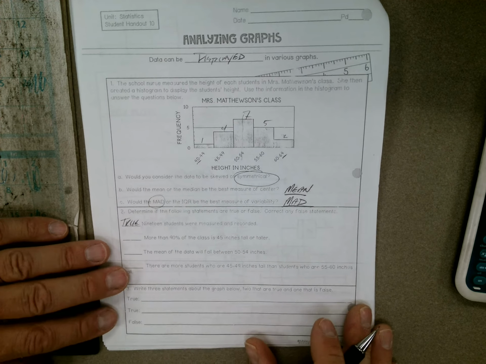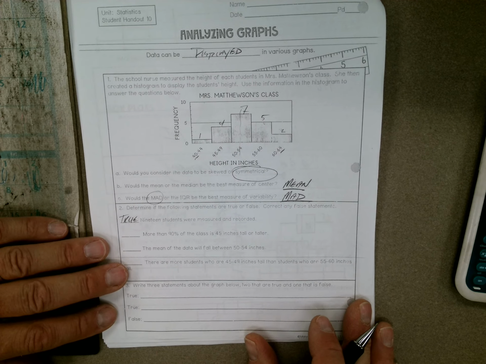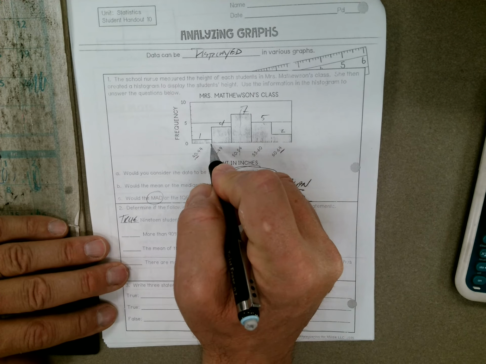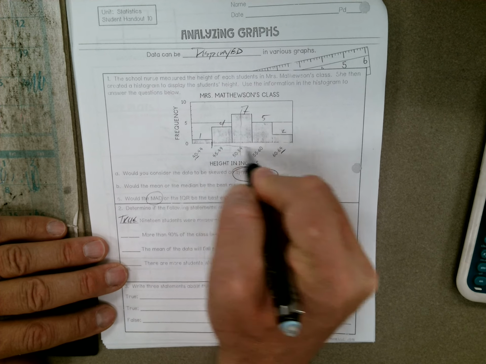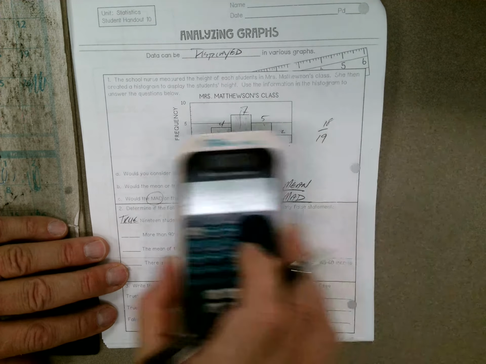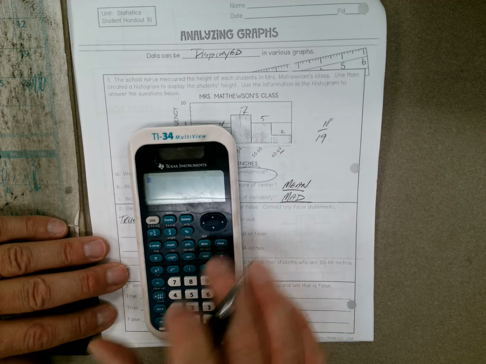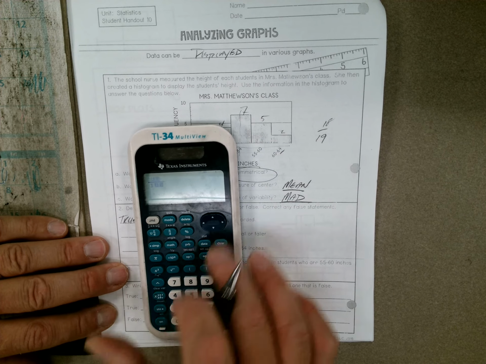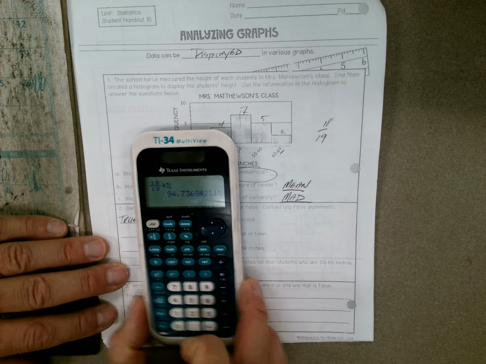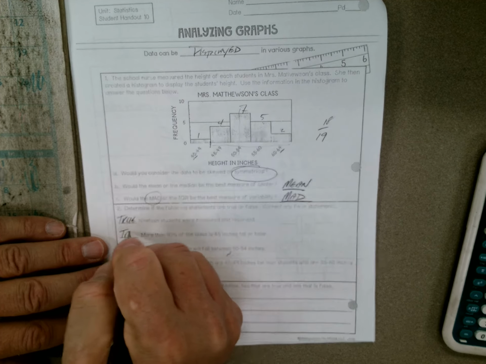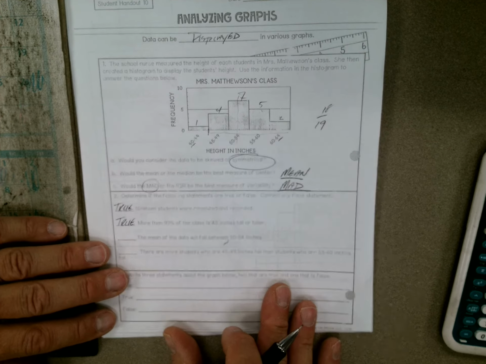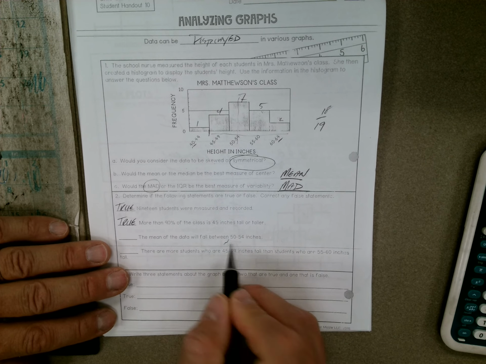More than 90% of the class is 45 inches tall. Not 45 inches tall, more than 90%. So here's 45. So all of that, 18 out of 19. And if we took that and we wanted to change 18 out of 19 to a percent, remember, we just did that. Look what happens. 94%, yep. So that is true.